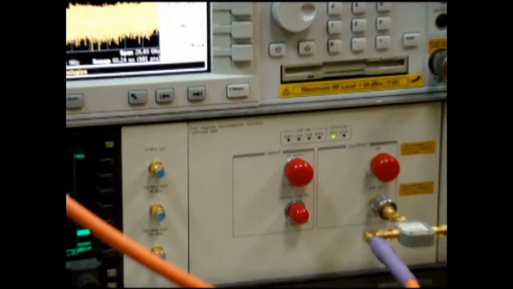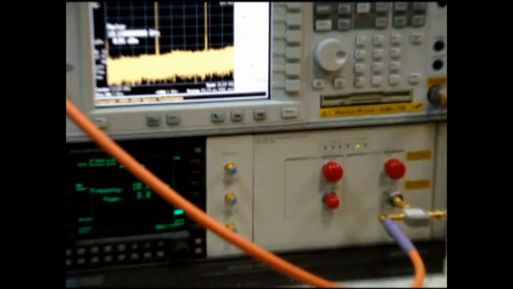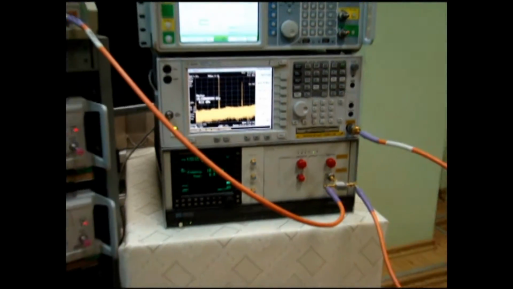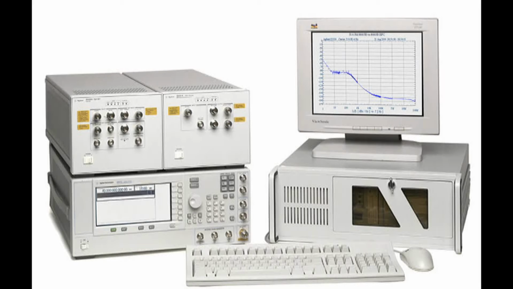We will use a microwave signal source HP70428A to provide a low phase noise reference signal to both units. Those who are familiar with low phase noise measurements will probably remember that it is an older equivalent of the modern N5508A signal source used in Agilent E5505A phase noise measurement system.